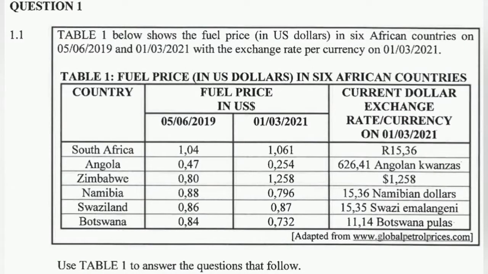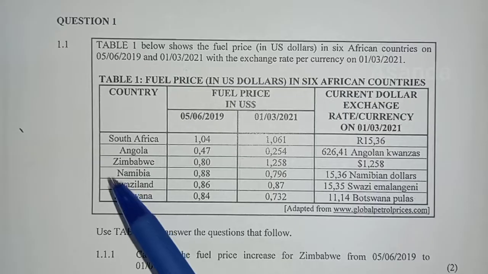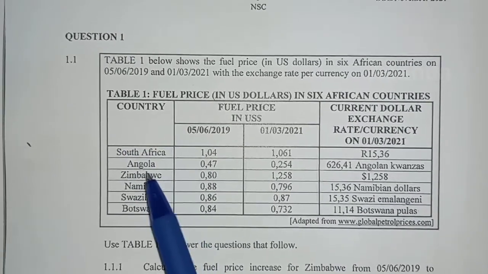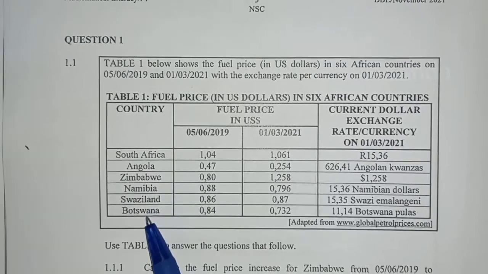Table 1 below shows the fuel price in US dollars in 6 African countries on 05/06/2019 and 1 March 2021, with the exchange rate per currency on 1 March 2021. Here are the 6 countries: South Africa, Angola, Zimbabwe, Namibia, Swaziland, and Botswana.